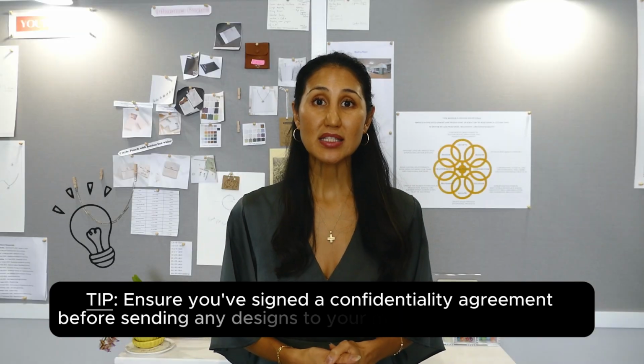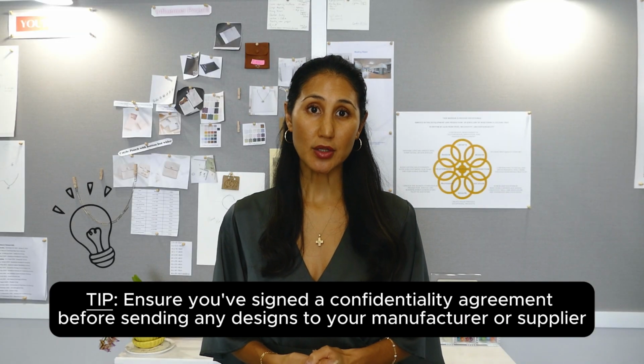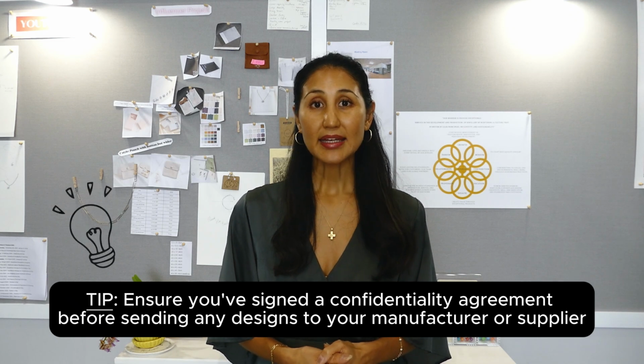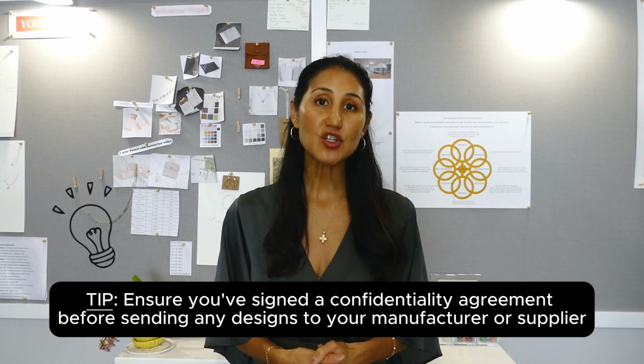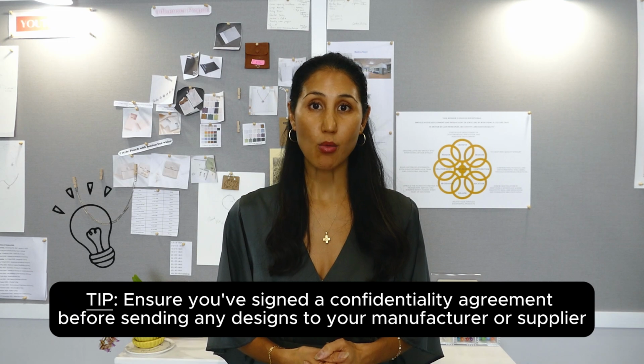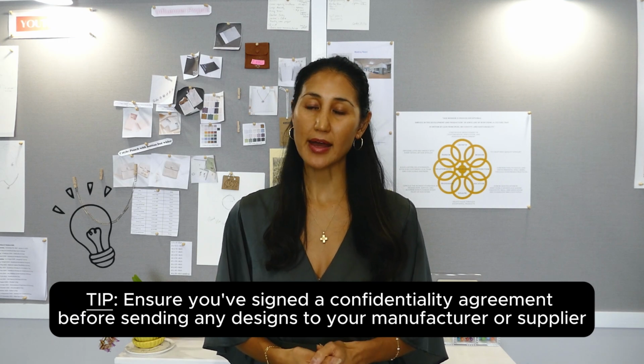So if you've invested time in creating your own unique design jewelry, you really want to make sure that they're protected and that your supplier isn't copying them or even changing their design slightly just to benefit themselves. So be sure you have a signed exclusivity and confidentiality agreement with your supplier even before you send them any visual or prototype designs their way, just to make sure that you've got that agreement first.